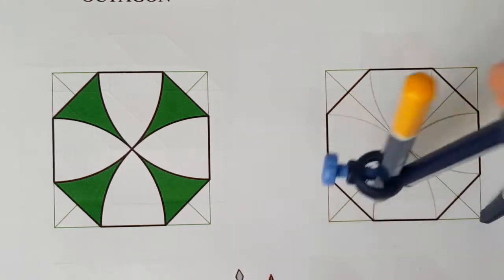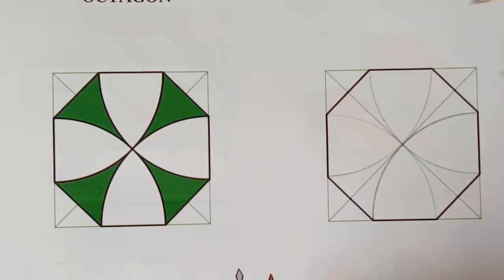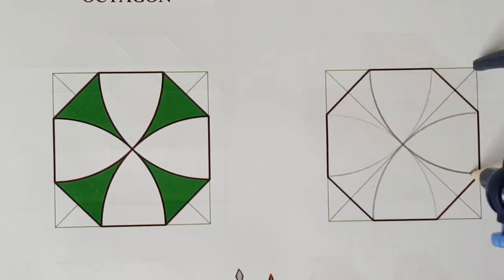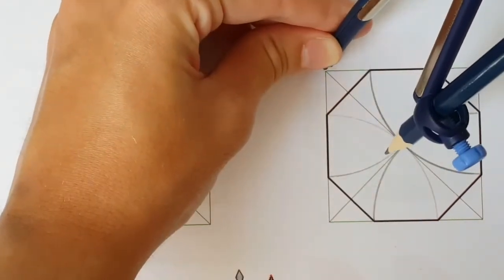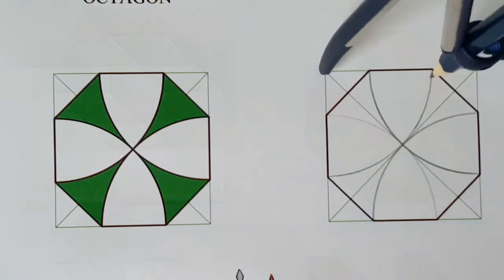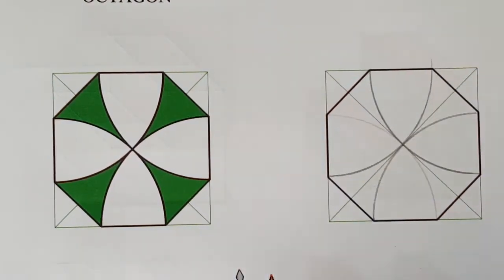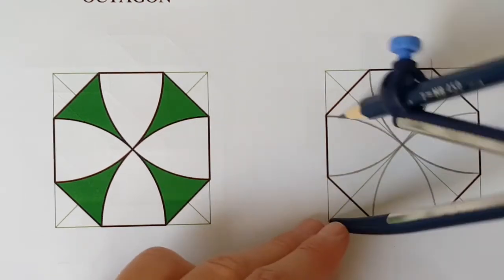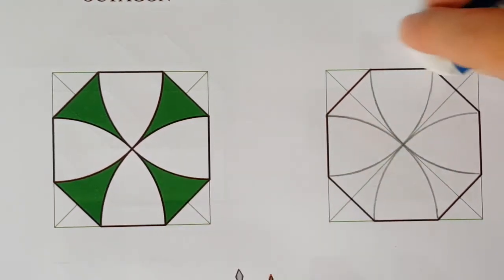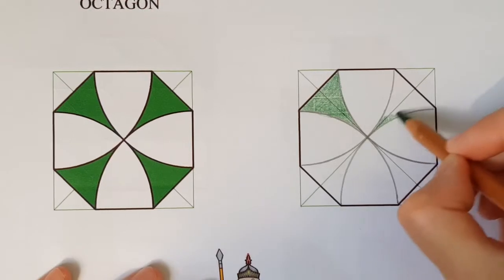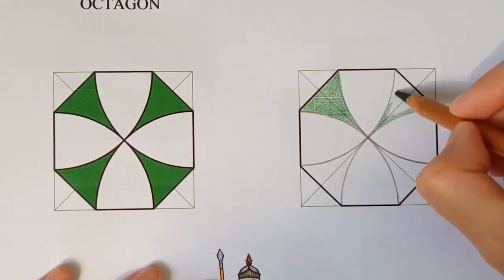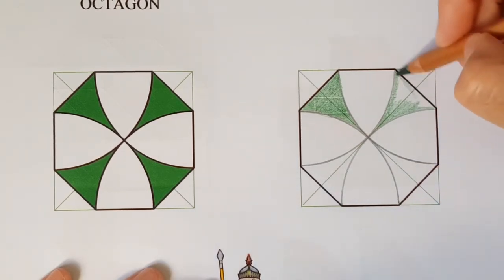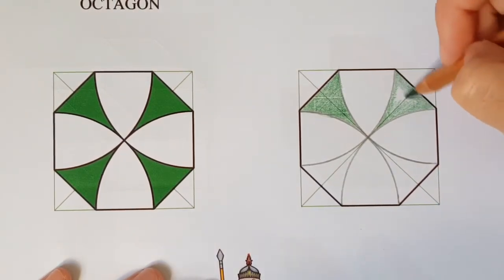Let's do the same. Keep the compass with the same radius and then draw your arc from corner to corner. Now let's darken the arcs by going over the previous arcs. Then you're going to shade the sections on the angled sides with the assigned color. In this case, the assigned color is green.